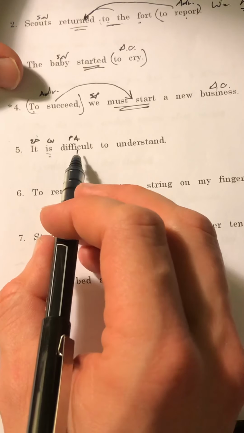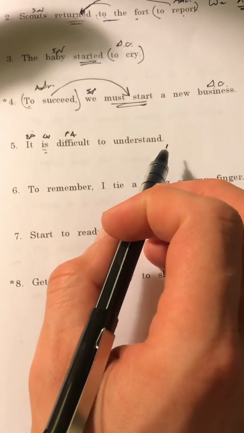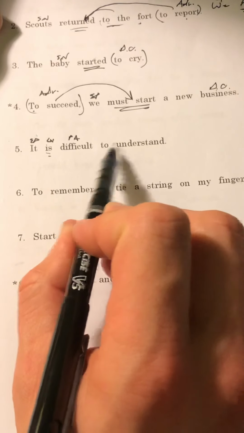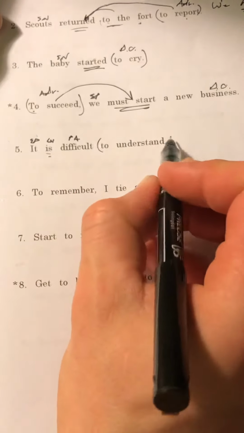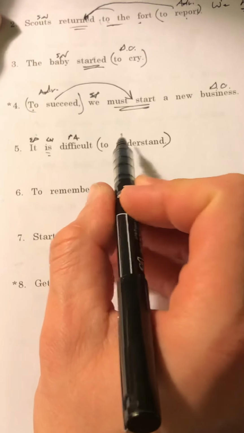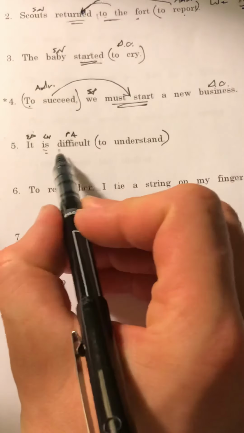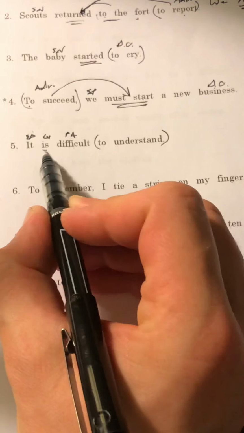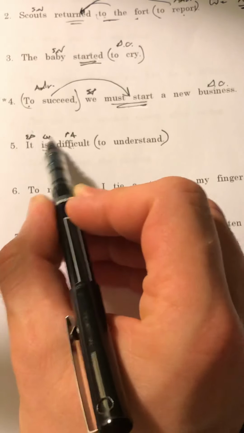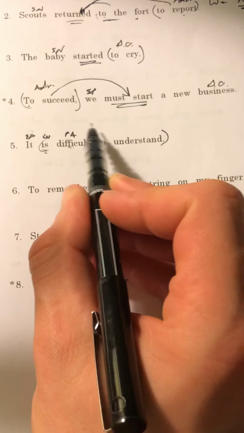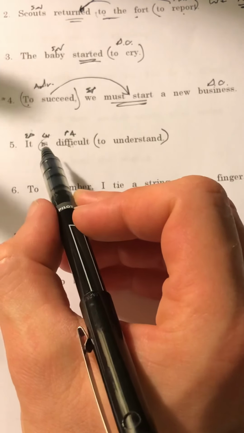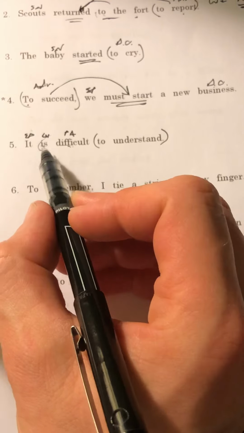It is difficult in order to understand. It's kind of the same idea. Understand is not some noun here where we're going to or towards it. To is the particle that makes it an infinitive, okay? And it is related to, it is described in this way or modified by difficult if you're thinking of it in the sense of coming to an understanding of it. It is, for understanding, difficult. So that is the idea here.